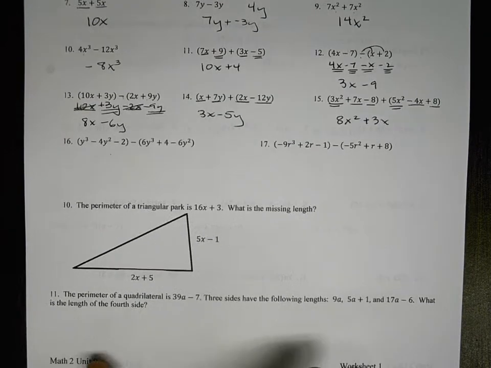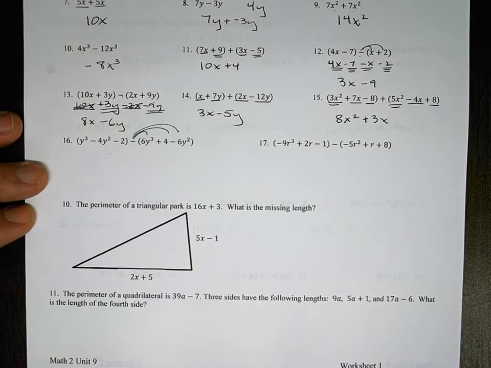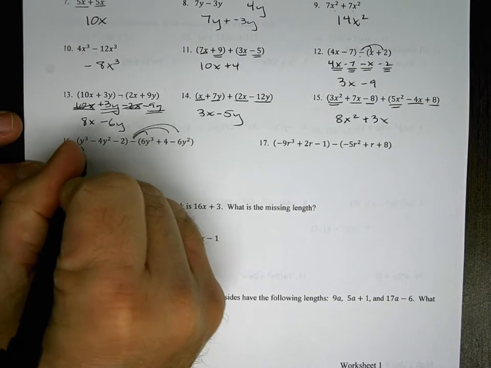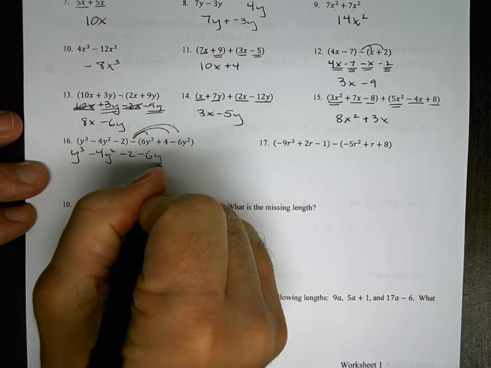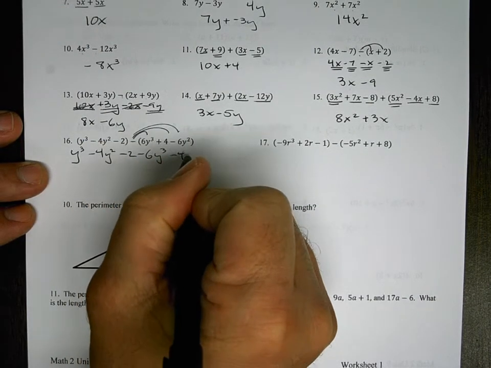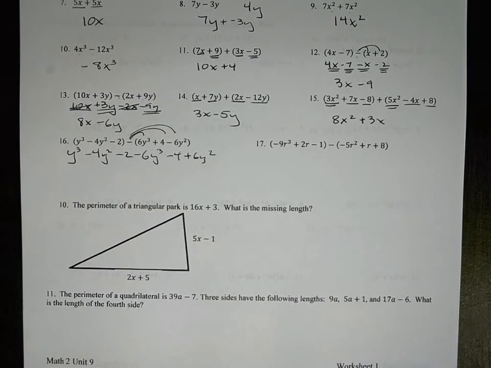Number 16. All right, I've got subtraction, so I have to distribute that negative sign. So we have y to the third minus 4y squared minus 2 minus 6y to the third minus 4 plus 6y squared. Okay, now we'll combine like terms.